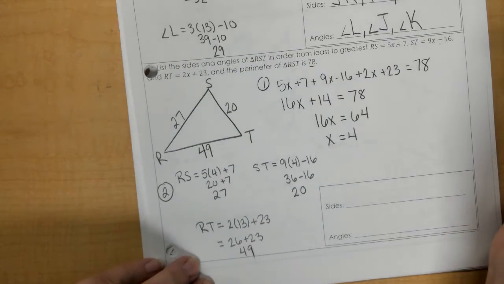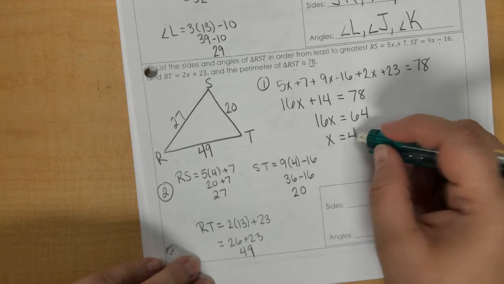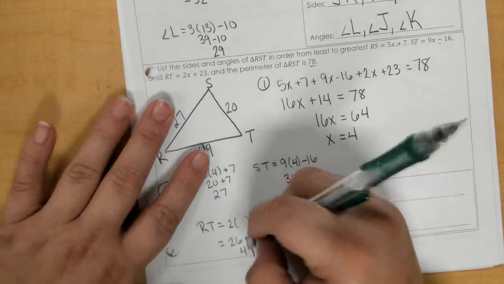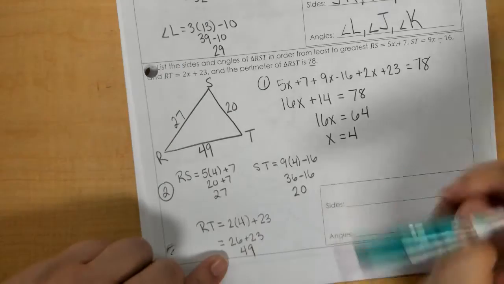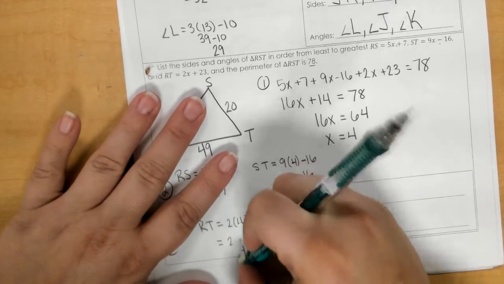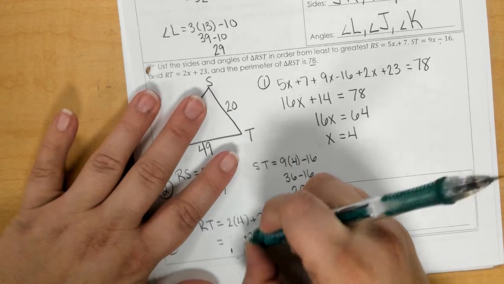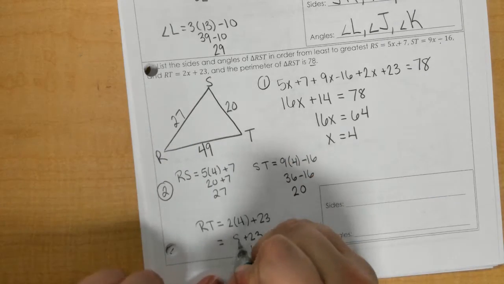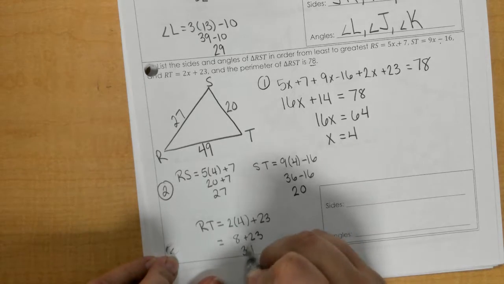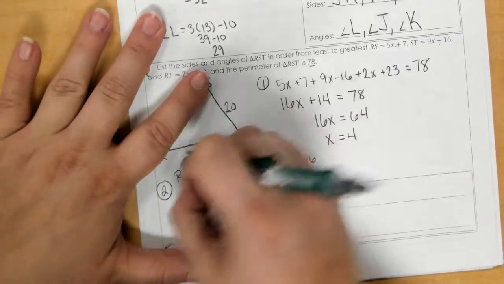Alright, so now we... oh my gosh. Okay, so I'm sorry, so x is 4. So that's 8. That gives me 31.